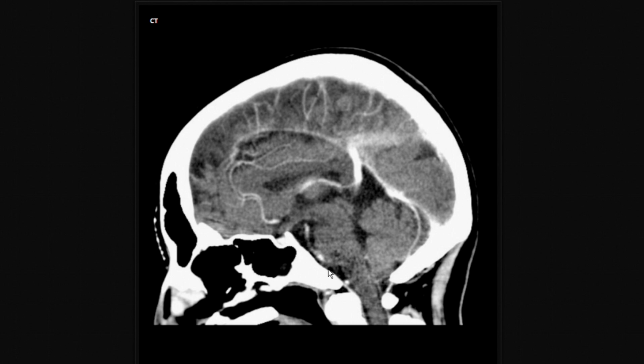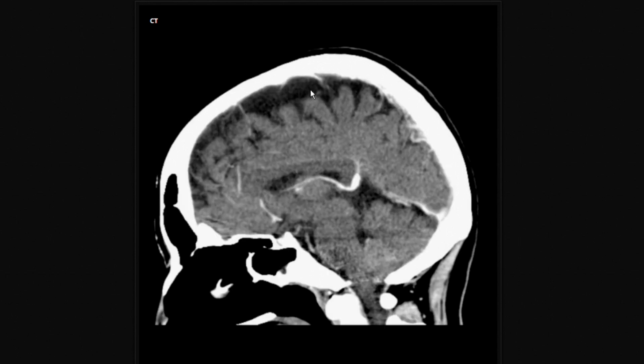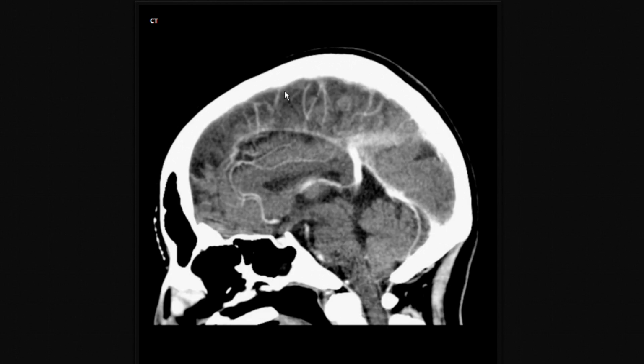We have the two vertebral arteries joining each other to form what we call the basilar artery, here in this area. This is the sella turcica, and we can see the pituitary gland enhancing within the sella turcica. This is the anterior cerebral artery bending around the corpus callosum. This is the deep venous system, the straight sinus. Not sure if you can see or appreciate the shadow of the superior sagittal sinus around here.